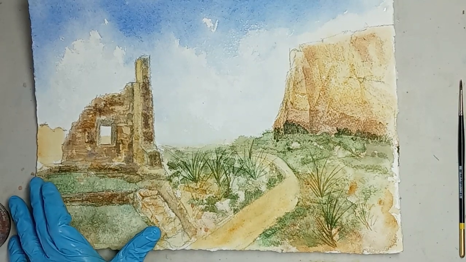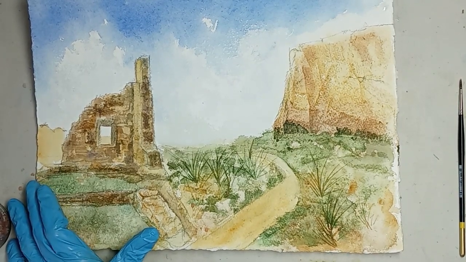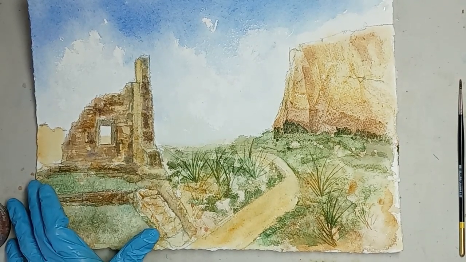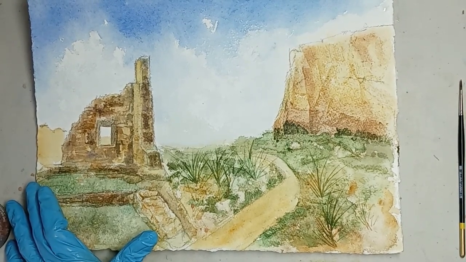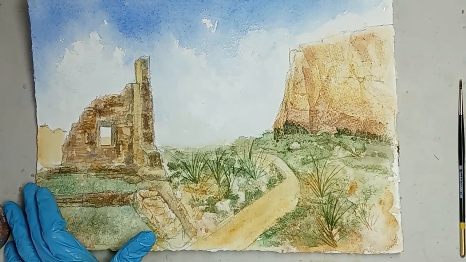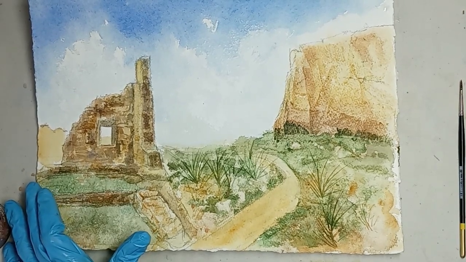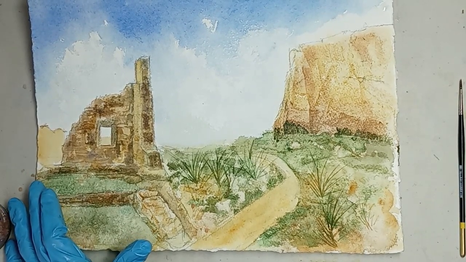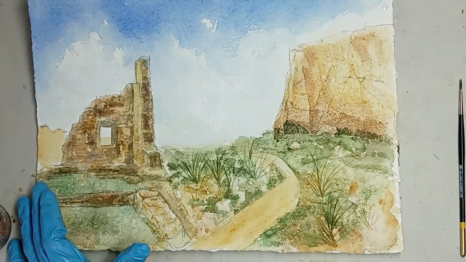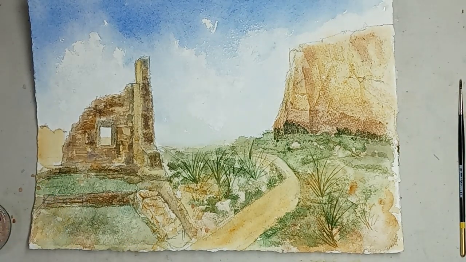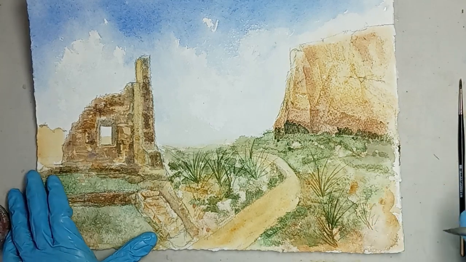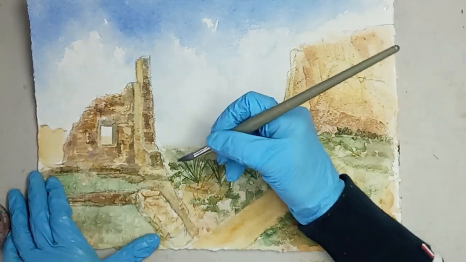And I'm gonna make a mixture of burnt umber, cobalt violet, and a tiny bit of French ultramarine blue. And I'm gonna be a little bold.